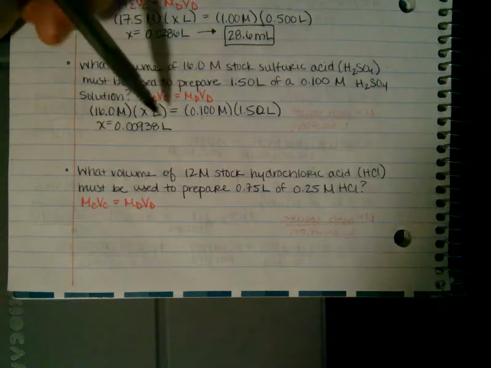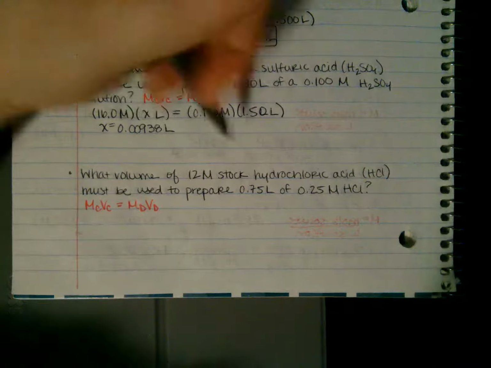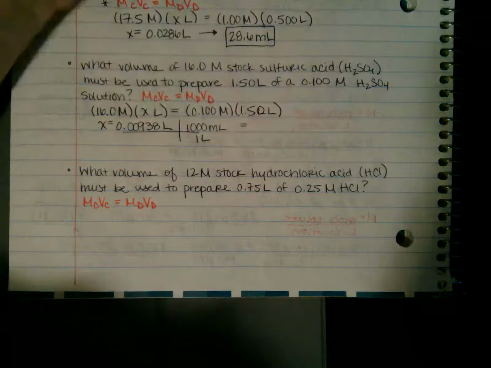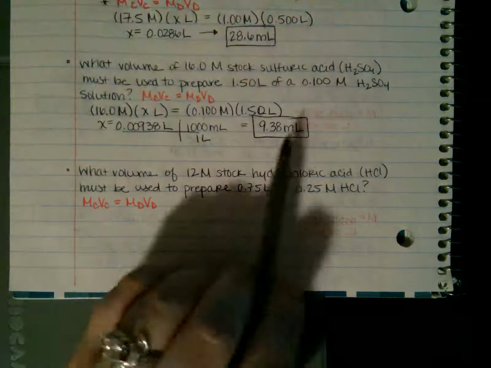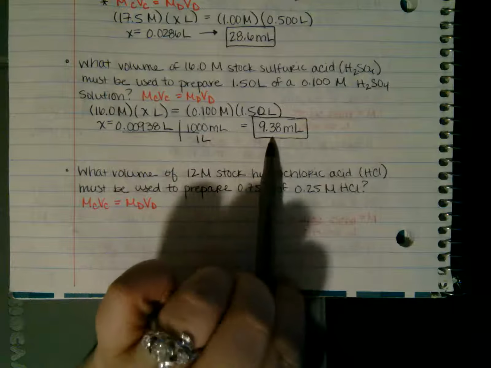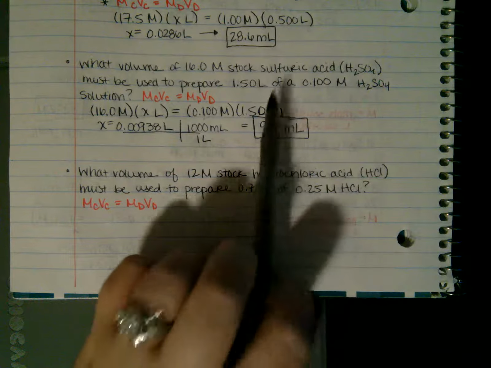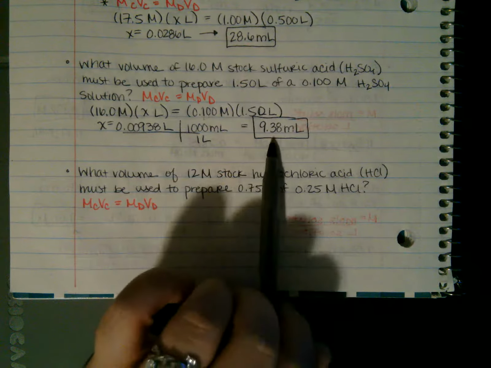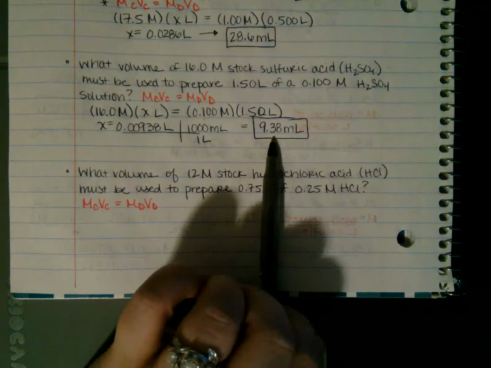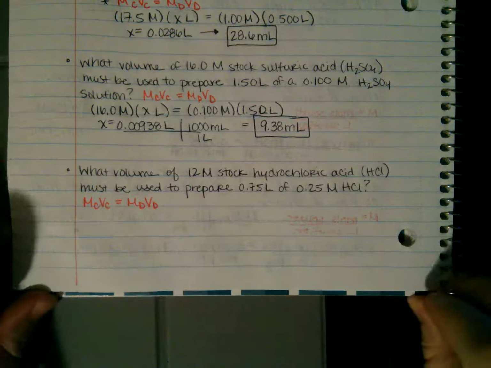And you are going to get 0.00938 liters. Again, good luck measuring that accurately in a lab. You're probably going to want to use equipment that can measure in milliliters. So this is probably better to report as 9.38 milliliters of that stock solution. Again, it's a tiny, tiny little amount of stock solution, and then we're adding enough water to get it up to 1.5 liters. That's more than half a pop bottle. This is teensy tiny because it's super concentrated and we're just watering it down.